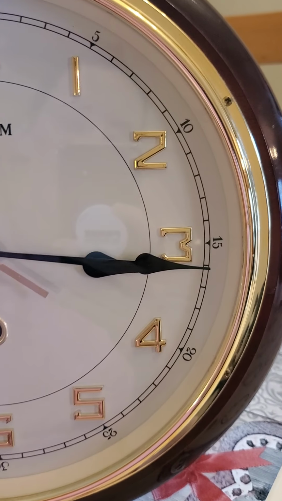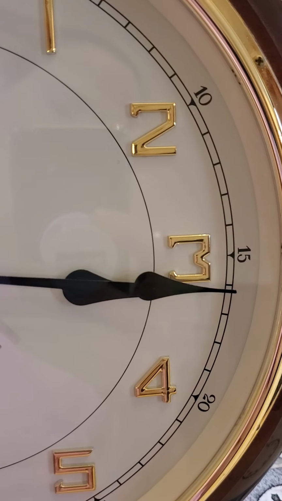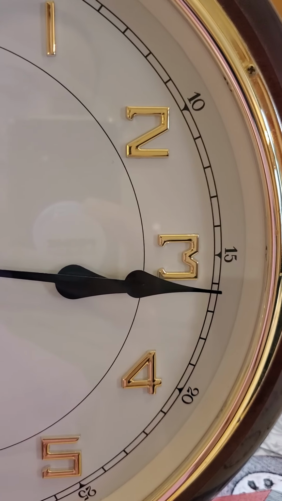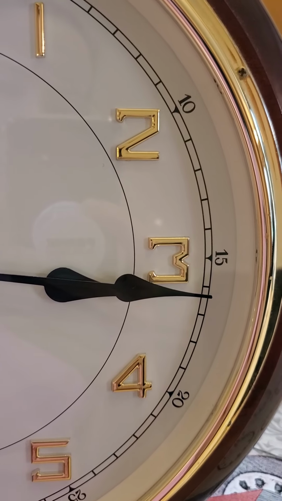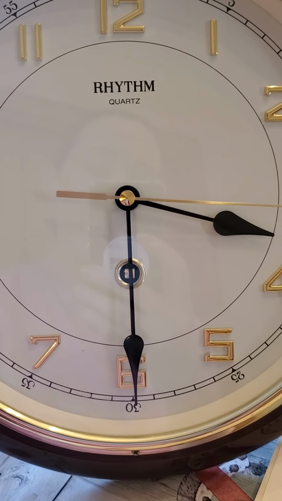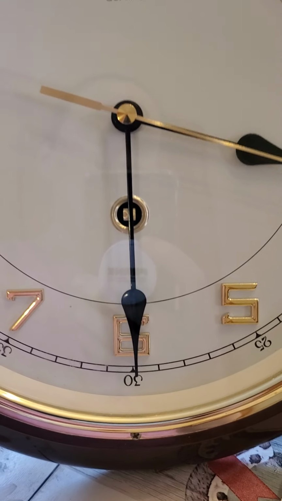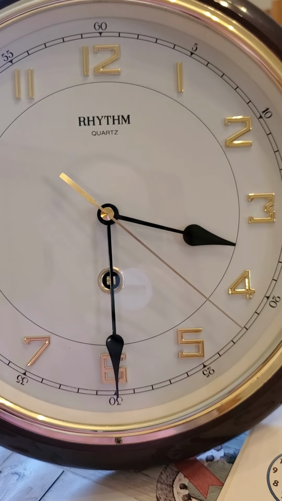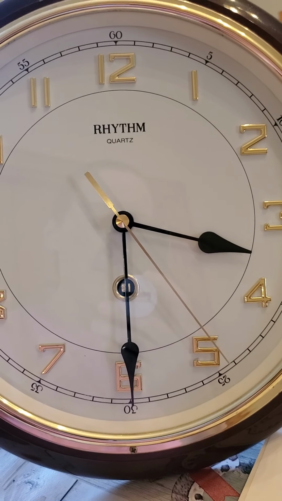Now the hand has moved slightly and it is 16 minutes past 3. Can you see that little line just after the 15? It's almost 17 minutes past 3. Time is moving so fast here. And now it is 30 minutes past 3. But of course we don't usually say 30 minutes past 3. We say half past 3.